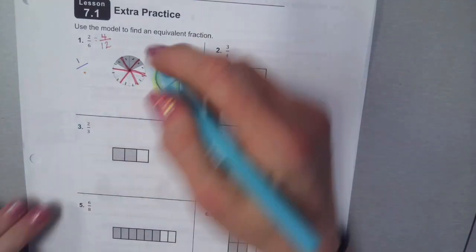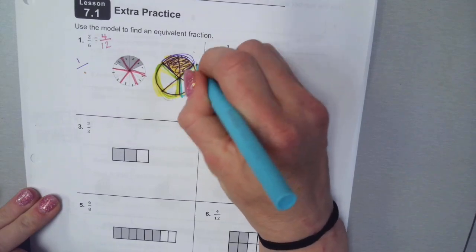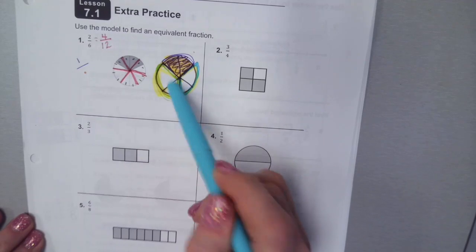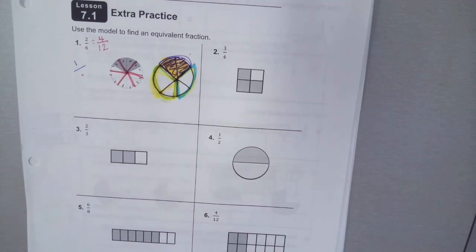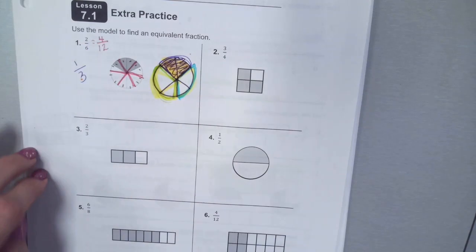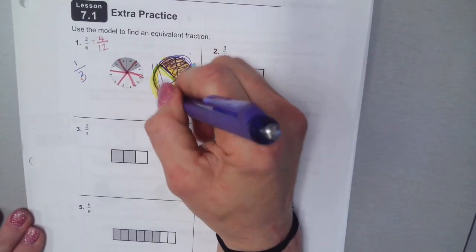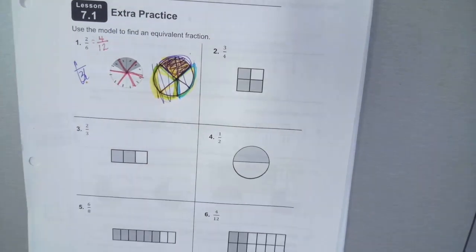And then I took these 2 pieces and put them together. So I had a total of 1, 2, 3. So you could have also written 1/3 is equivalent to 2/6. But if that confuses you, don't worry about it. We'll get there. Let's just do the splitting part for now.